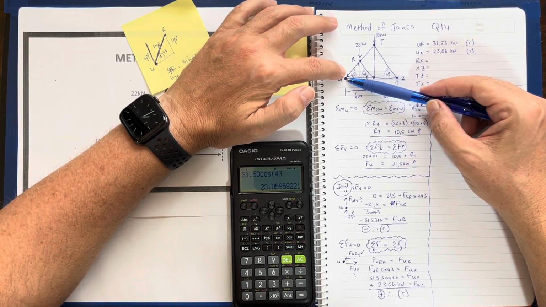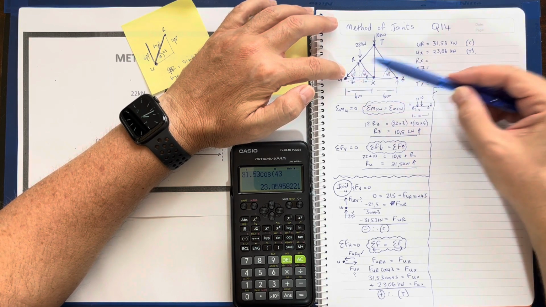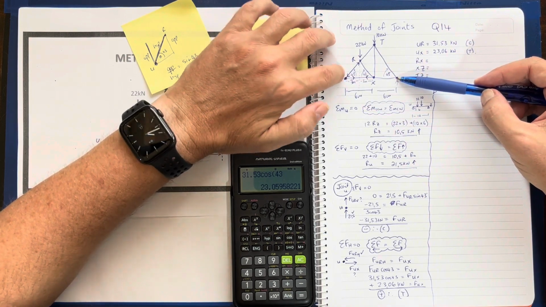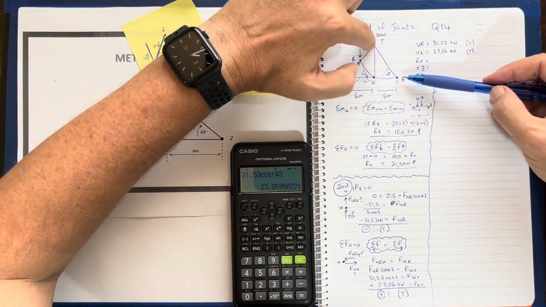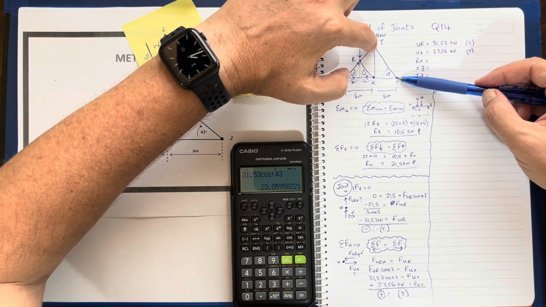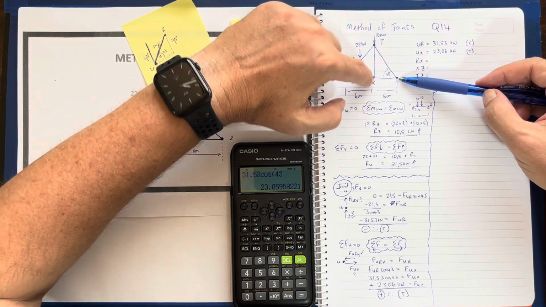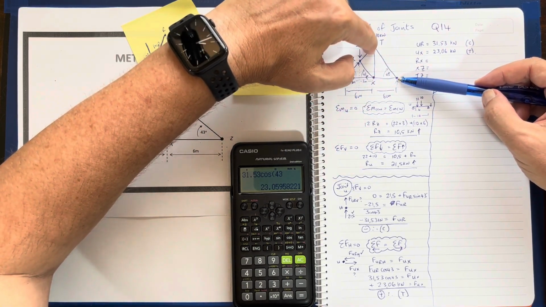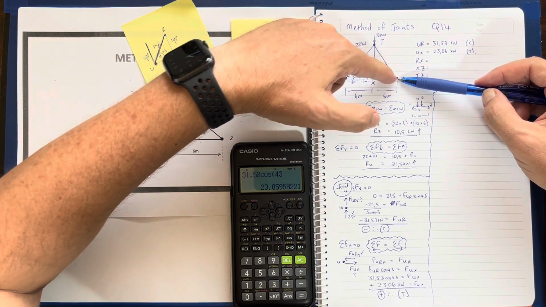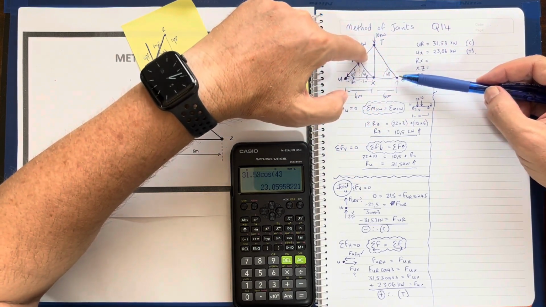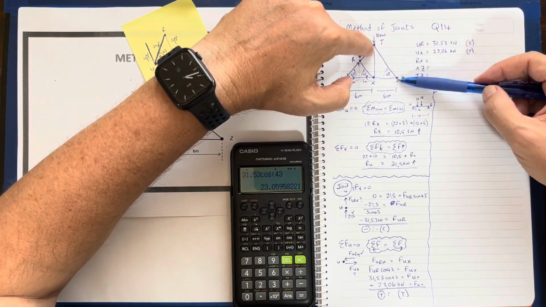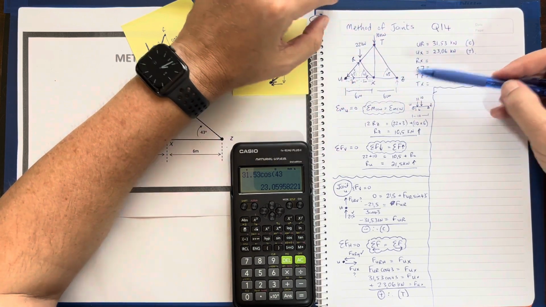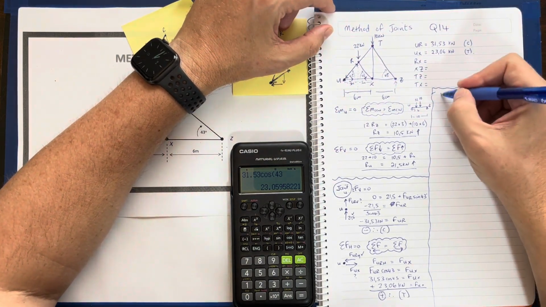To simplify my life, I think I'm going to go to the joint Z. I'm going to do the same thing there. Work out what the vertical of TZ is, and at the same time work out what ZX is, because I can use the horizontal equivalent of TZ. And I will find TZ by finding its vertical by doing method of joints there.